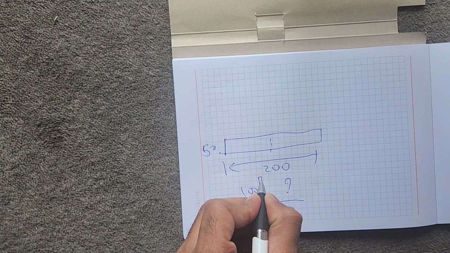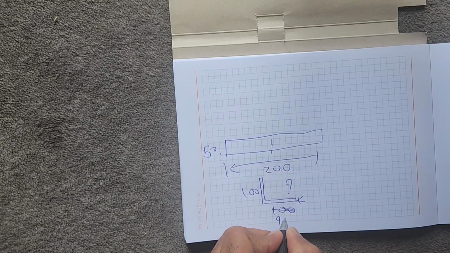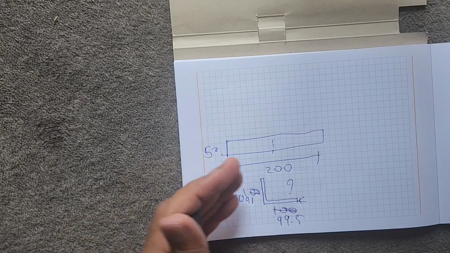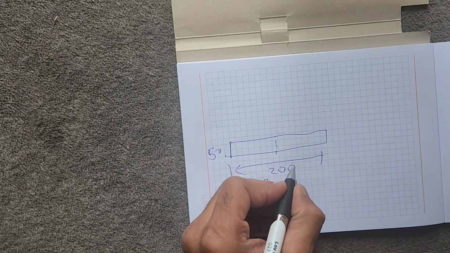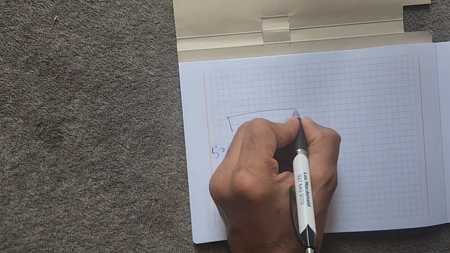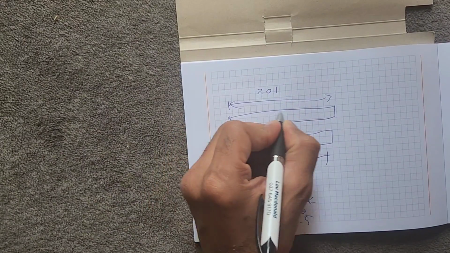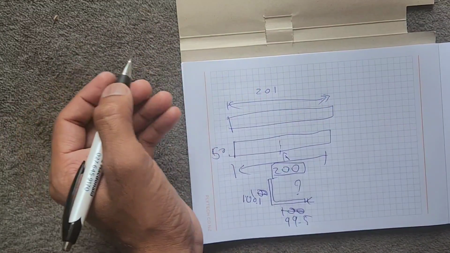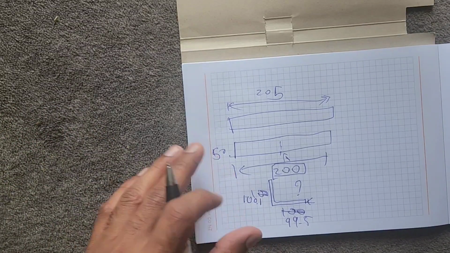No, right? Because now we know about the thickness of the sheet metal, we would get something like 99.5 and 100.1, something like that. To get 100 by 100 perfect, we might need to do some adjustment in the flat side. So instead of cutting it at 200, what if we cut this at 201 to get a perfect fold? Let's say, or if this is a 10 mil, then you might have to cut it at 205, depending on the K factor of a particular material.